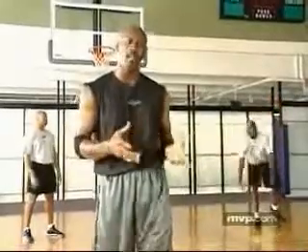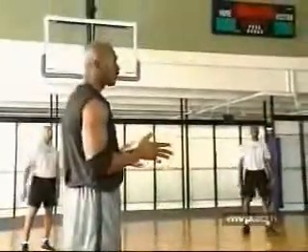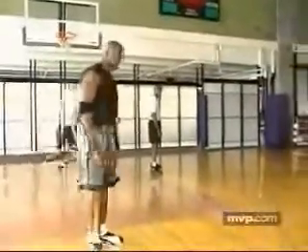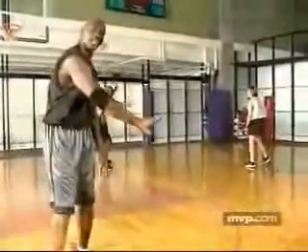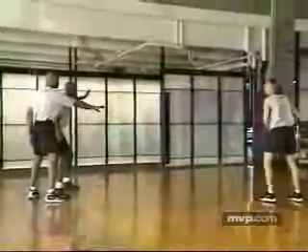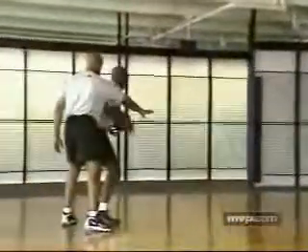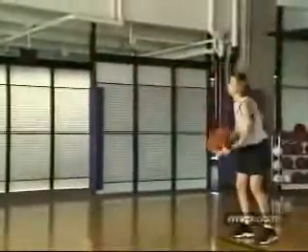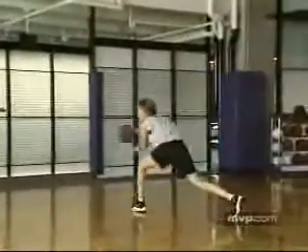Now, when you're trying to pass the ball into the post, let's show them how to pass the ball into the post. If the defense is guarding him and he's trying to prevent you from passing the ball to the offensive player, there are many ways of getting the ball to the offensive player. You can step around your defensive player and throw it to the target of the offensive player.